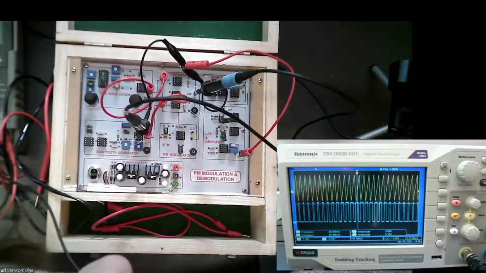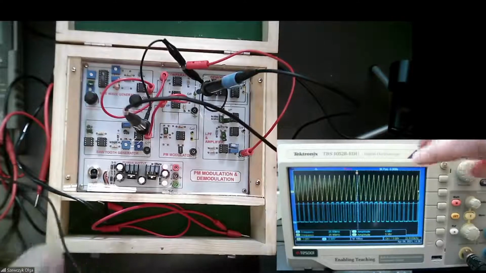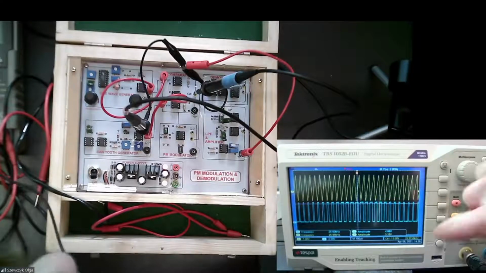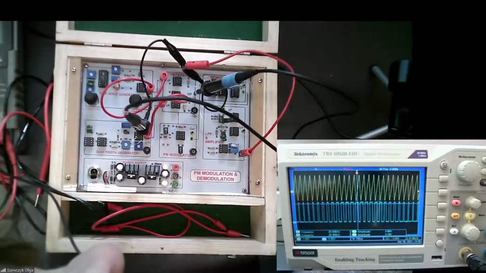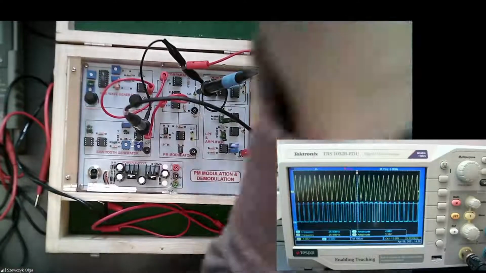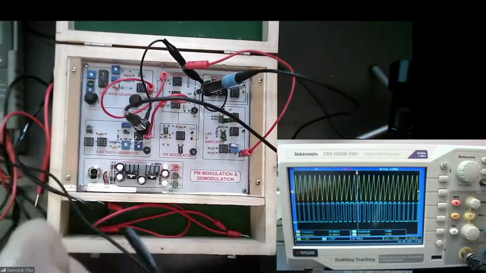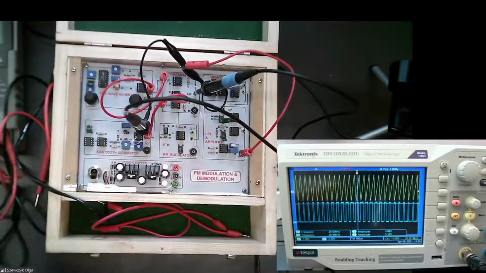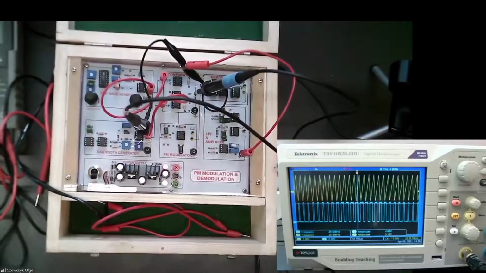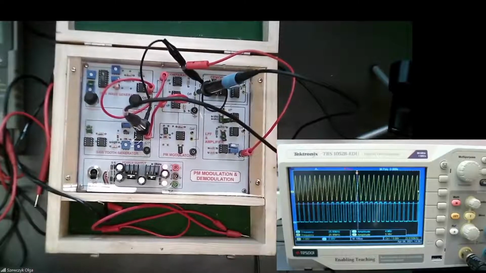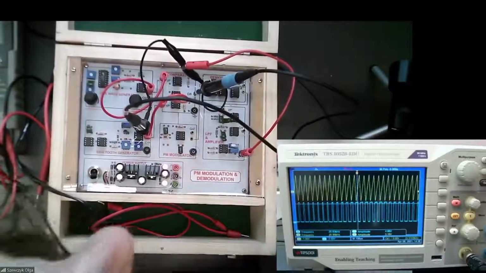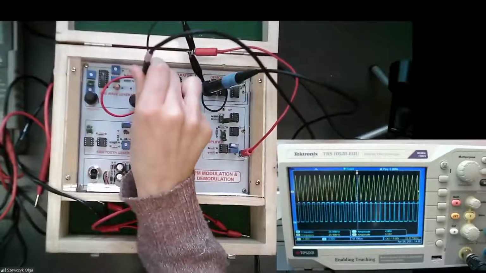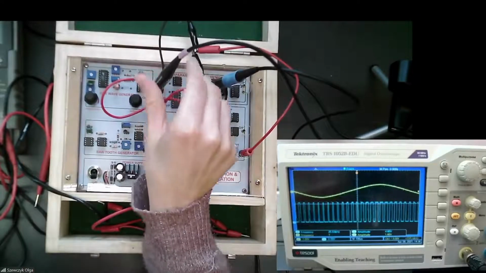So in each case, when the sine wave signal is higher than the sawtooth, we have PWM in the high state, and when it is lower, we have it in the low state, so the 0 state. Now we have PWM compared to the sawtooth generator, and maybe now we're going to again compare it to the sine wave.